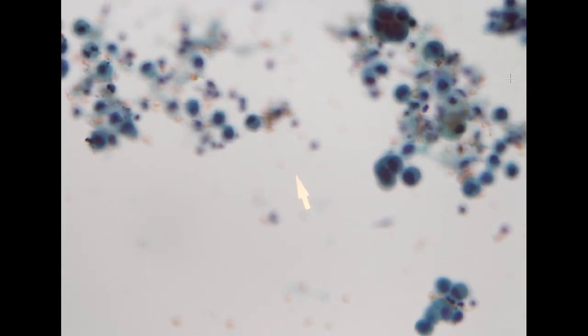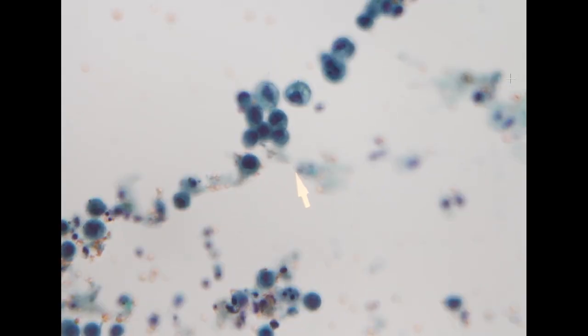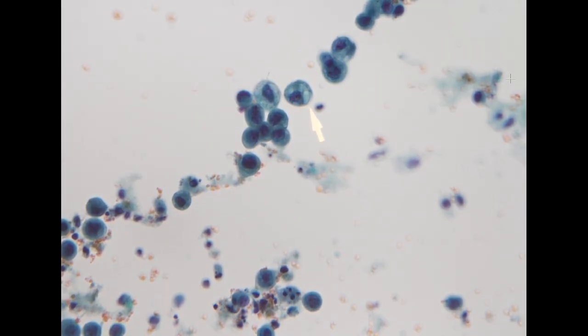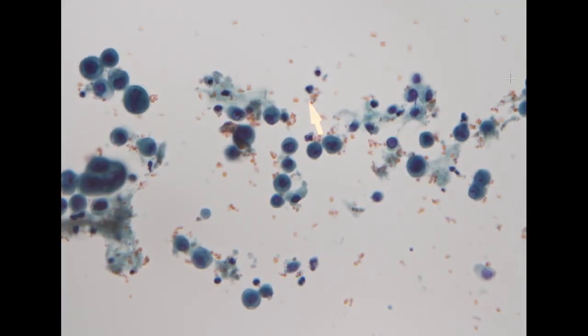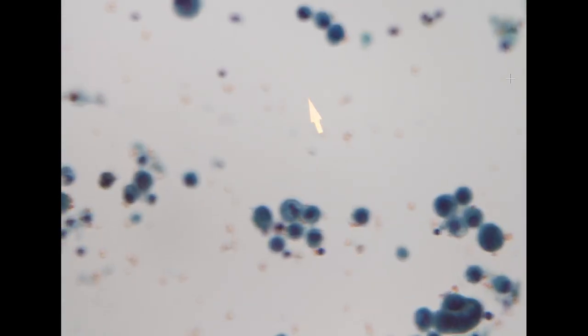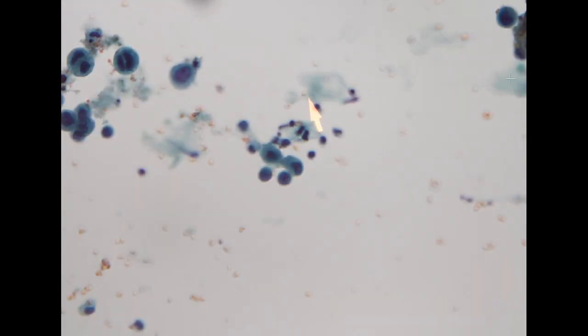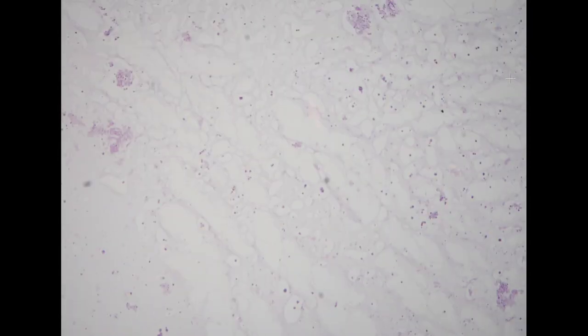Due to this hemorrhagic background, we see a lot of reactive types of changes like vacuolating cytoplasm, enlarged nucleus, sometimes a little bit irregular with small but distinct nucleoli. So it is a little bit difficult to tell if these changes are actually reactive changes or belong to the spectrum of a metastatic adenocarcinoma. We do have a cell block for the specimen.